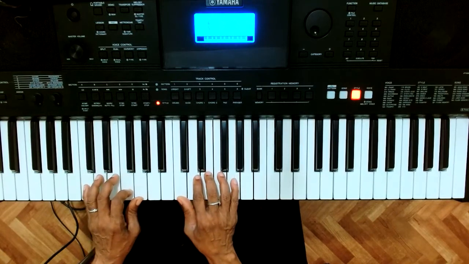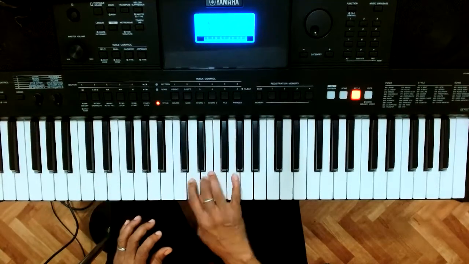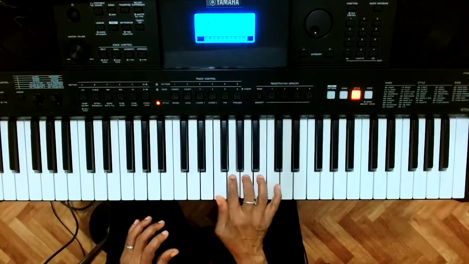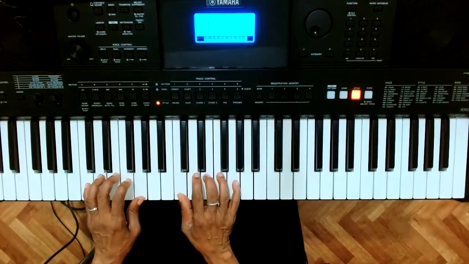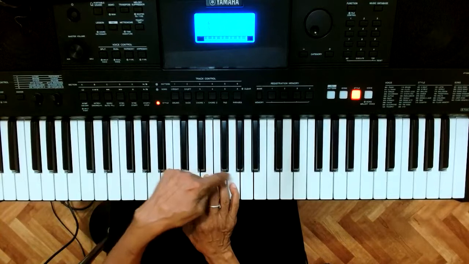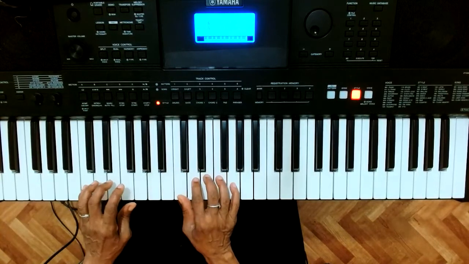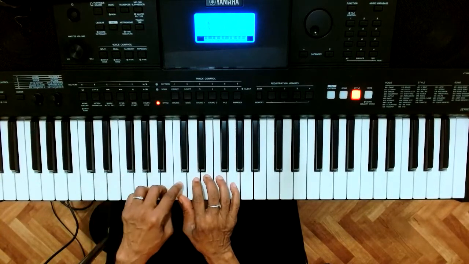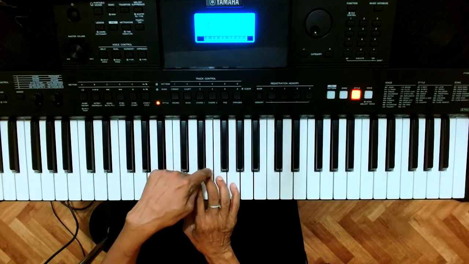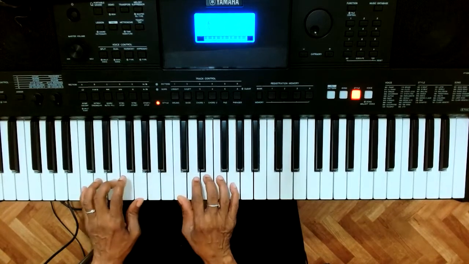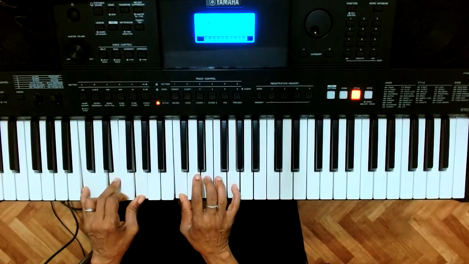C major. C major taken from the C major scale. C major uses the first, the third, and the fifth. First, major third, perfect fifth. C major.